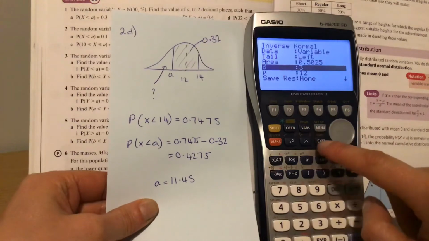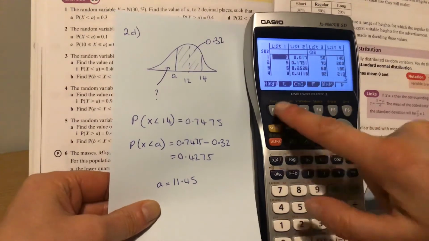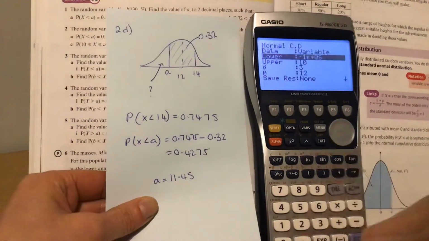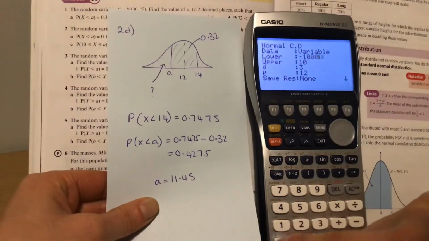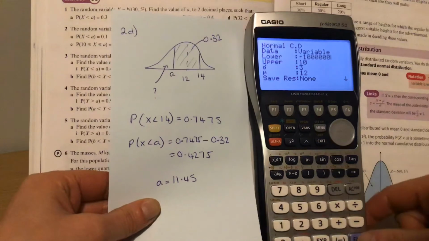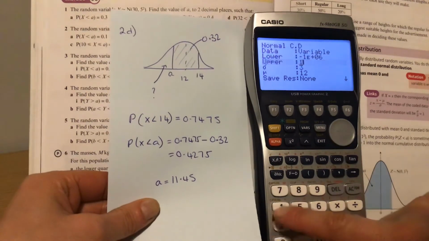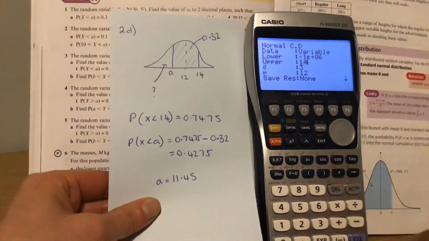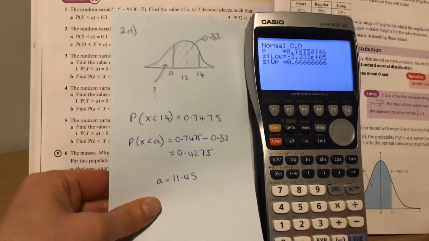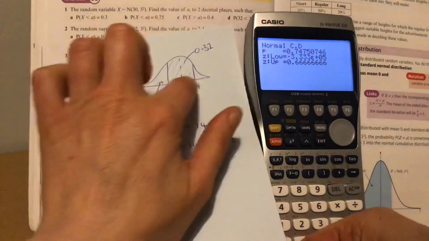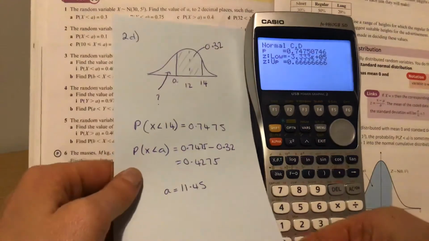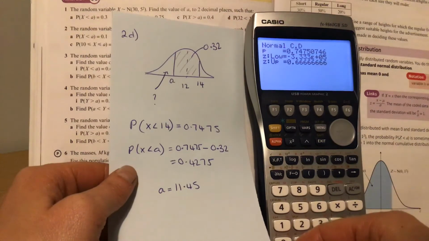So going backwards again in the menu to distribution, normal and normal cumulative, I can find the probability that x is less than 14 by setting my lower limit as a very negative value and my upper limit as 14. That tells me that the total area and the total probability that x is less than 14 is 0.7475.